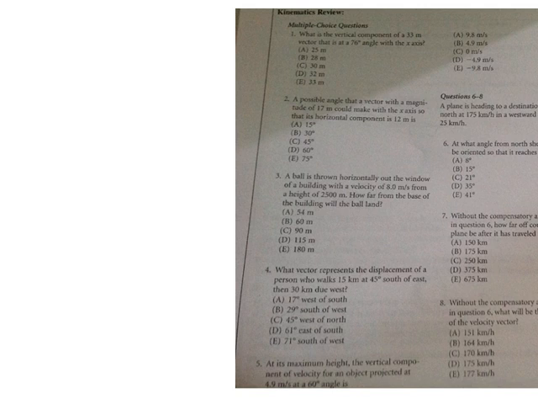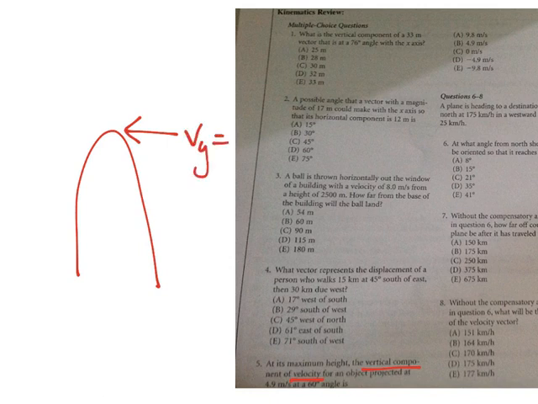Alright, 5 sounds like you should do something. At its maximum height, the vertical component of velocity for an object projected at 4.9 meters per second at a 6-degree angle is. Here's the thing, you don't have to do anything because we asked about the vertical component of the velocity. Remember, if anything goes up, right here, its velocity in the y direction has to be 0 because it's the difference between where it went up positive and where it goes down negative, which means the answer must be C.